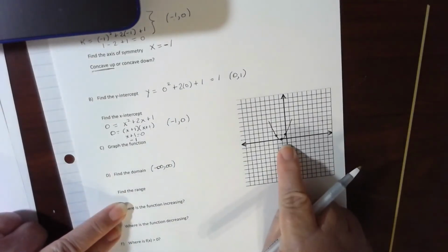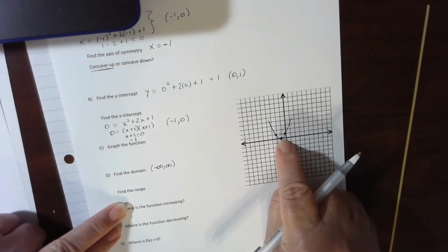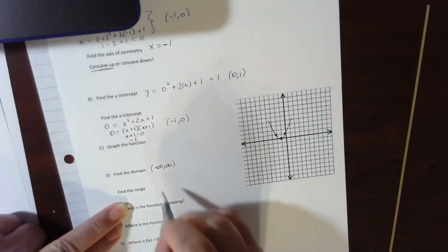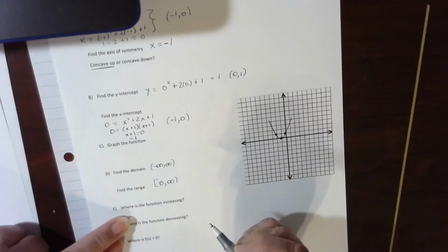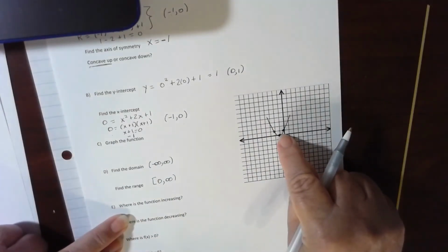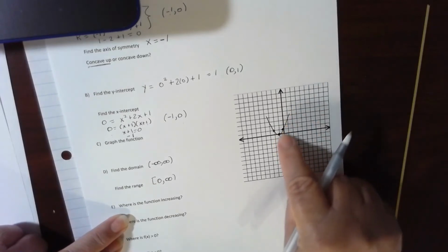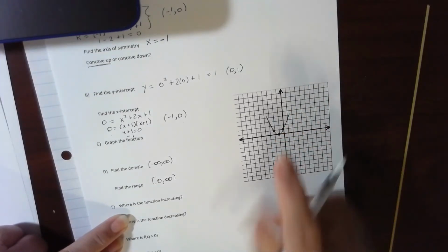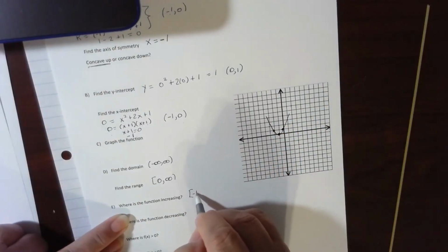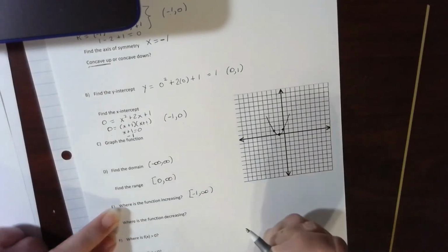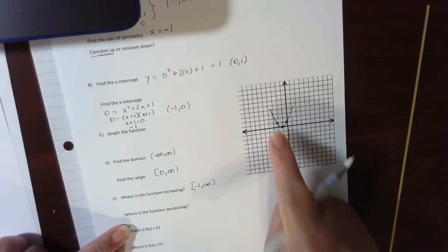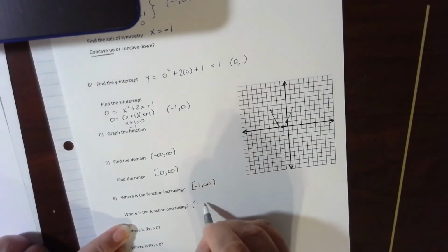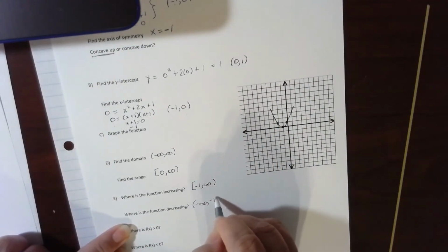My range. The lowest y value is 0, and it goes up from there. So that's 0 to infinity. It's increasing on this part of the x-axis, so that's from negative 1 to positive infinity. It's decreasing on this part of the x-axis, so that's from negative infinity to negative 1.